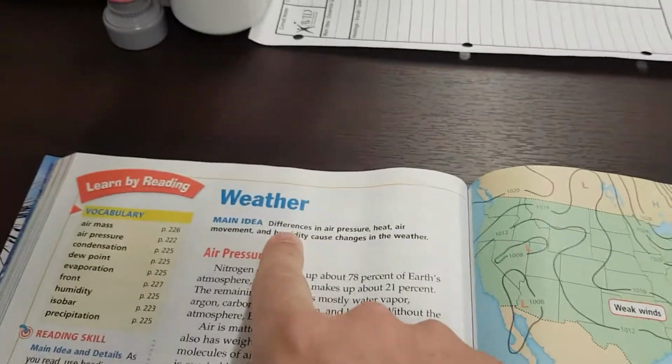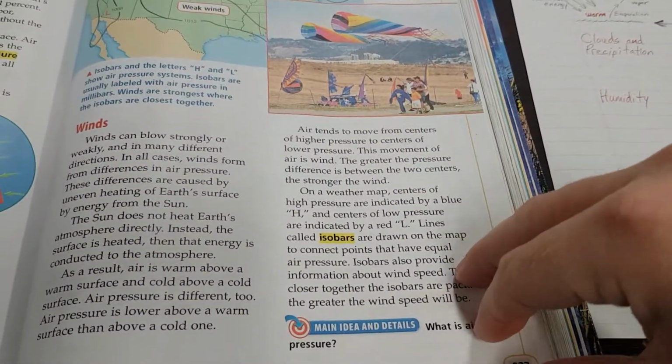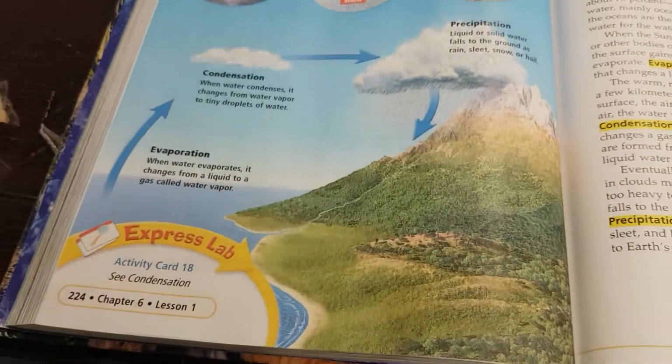Alright, day 2 of Chapter 6, Lesson 1, Weather. So that means we're on page 224 and beyond. On this page we have a diagram of the water cycle. So let's go ahead and copy this diagram of the water cycle. And here's what I suggest.